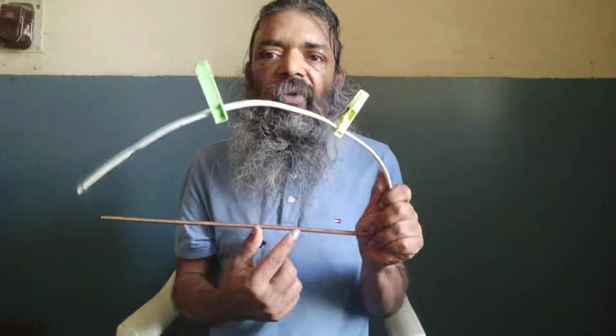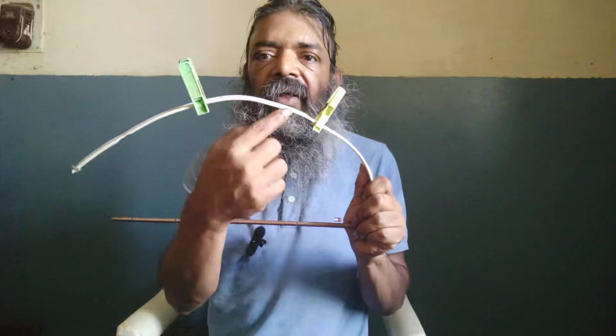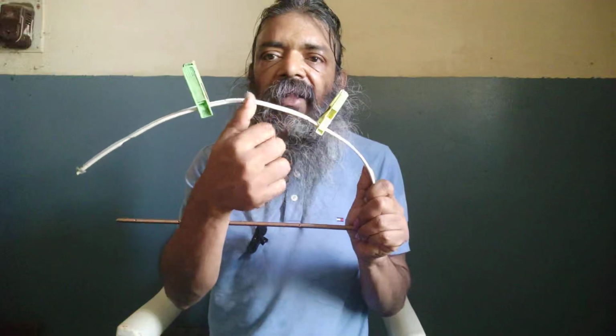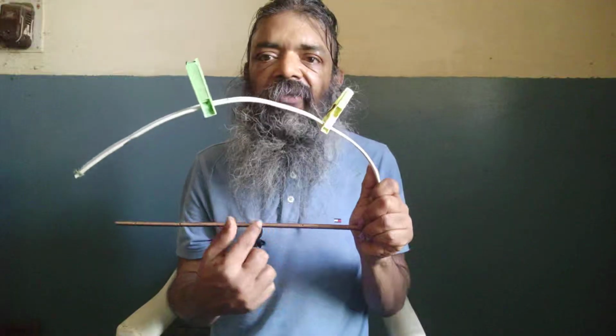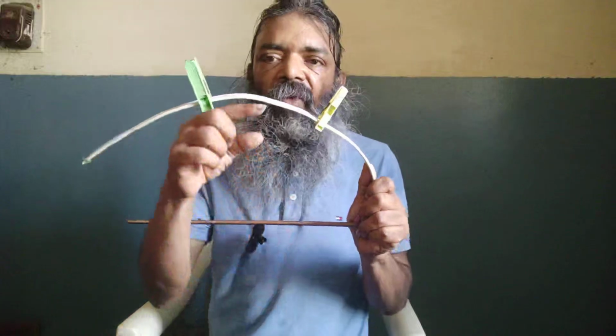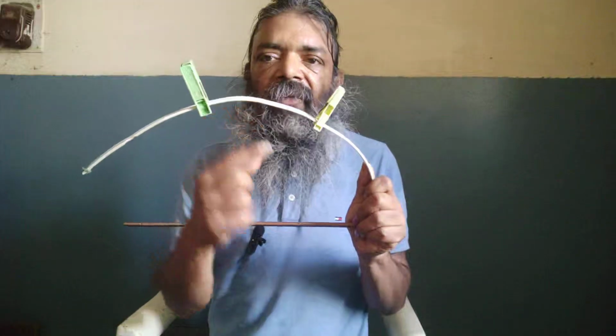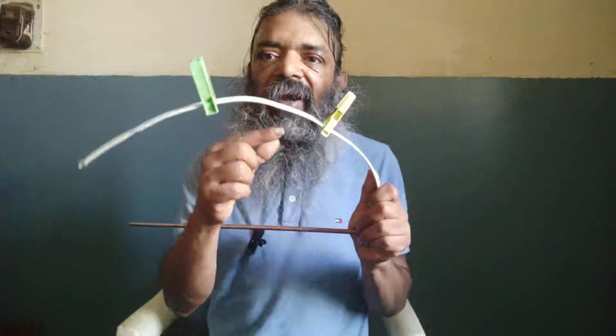If I move 1 unit along the x-axis at x, then it will go up and hit 2 points. This height is f(x), and this height is f(x+1). If this is x, then this is x+1, 1 unit. What is the difference in height we see when I move 1 unit along the x-axis? That difference in height has nothing to do with the x-axis. If I move 1 unit along the x-axis, how much do I have to move along the y-axis?